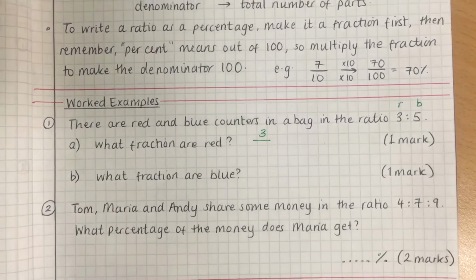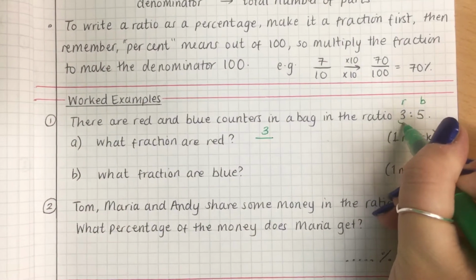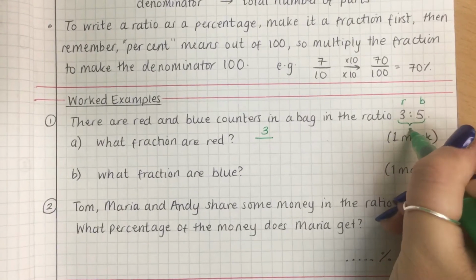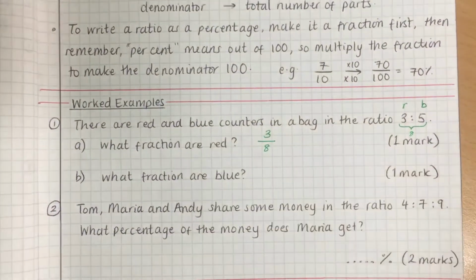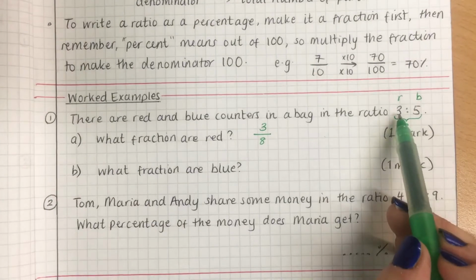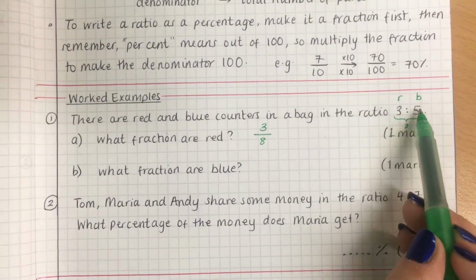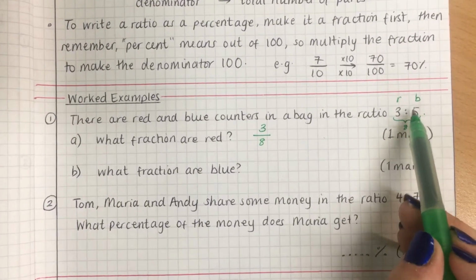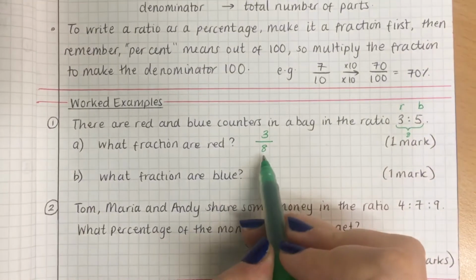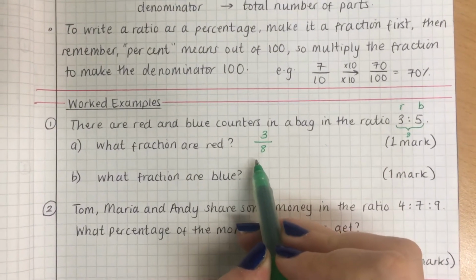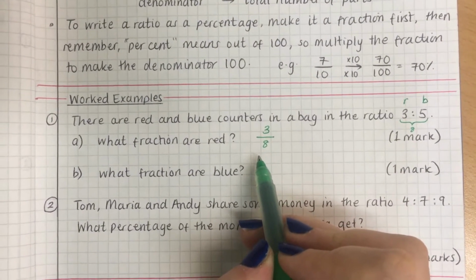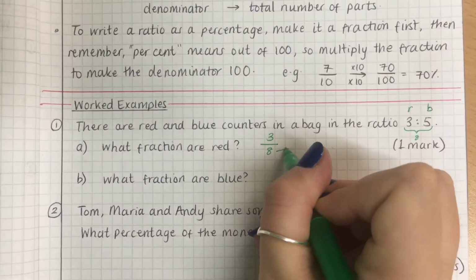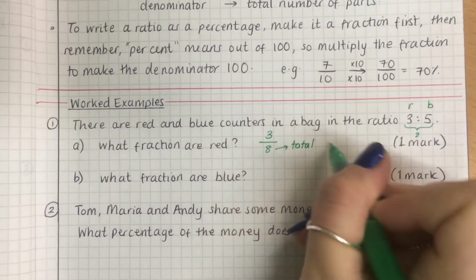Don't forget, the total number of parts is both of these things added together, which would be 8, okay? The common mistake people make is they put 3 over 5, but 5 isn't the total. 5 is how many blue parts there are. So 3 out of 8 is your final answer. It's not very difficult, it's just about avoiding that common mistake. The bottom is the total number of parts.